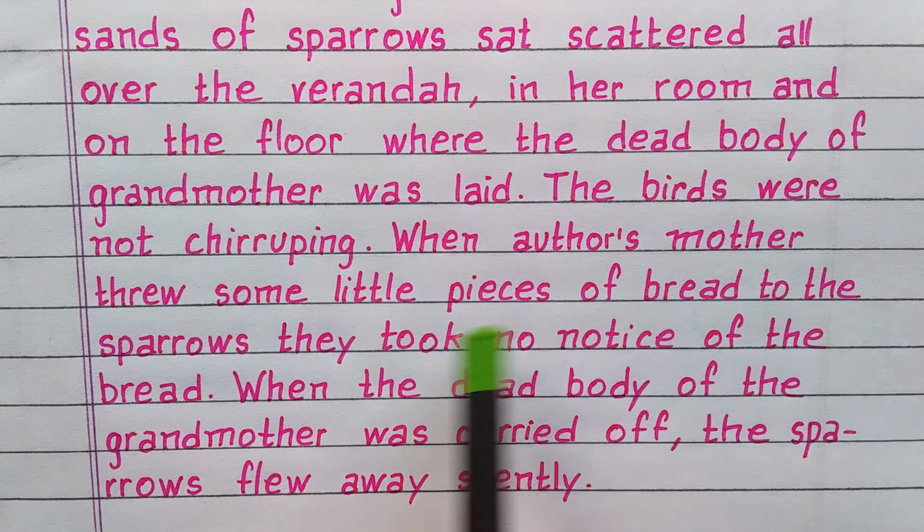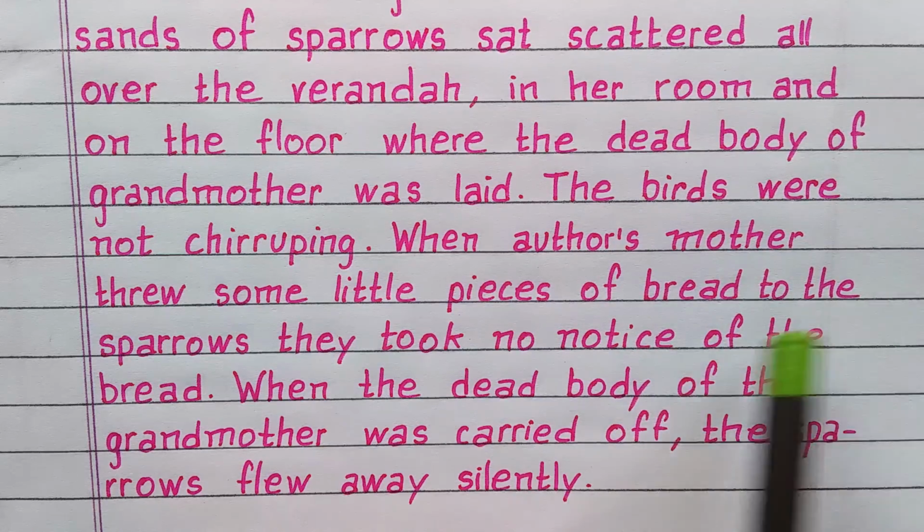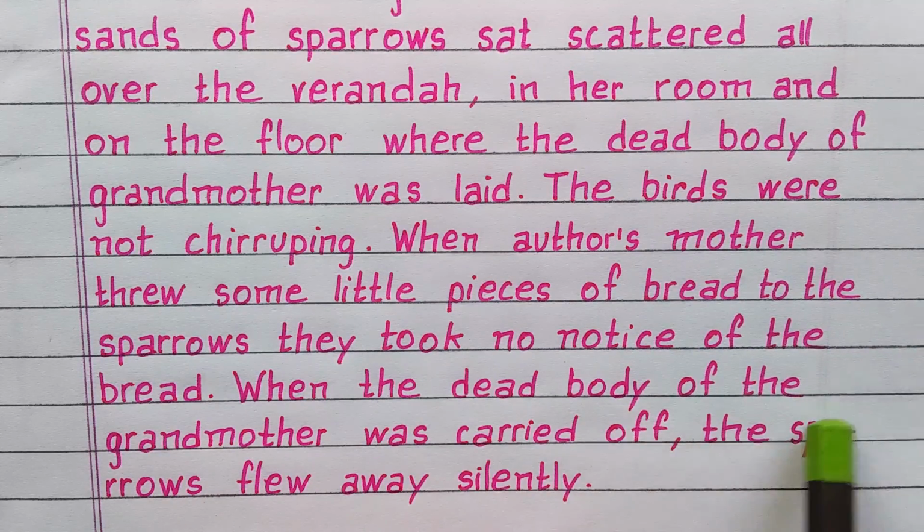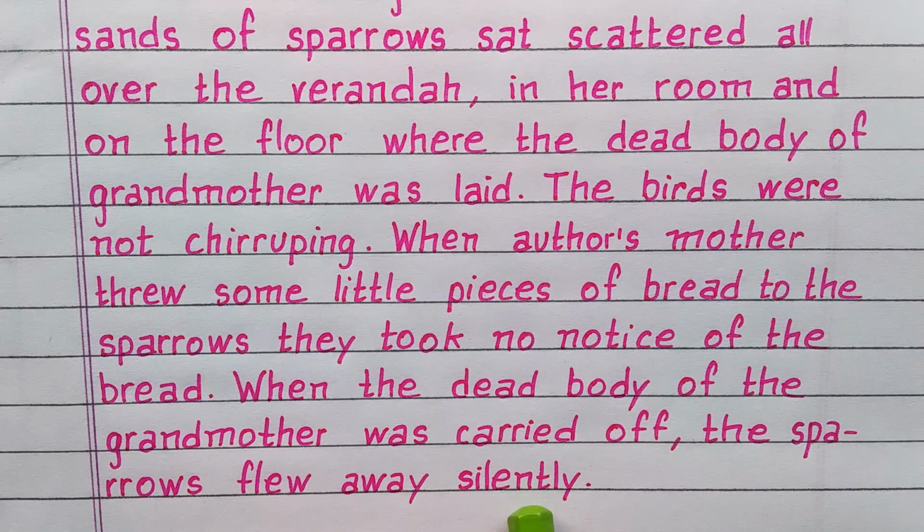When the author's mother threw some little pieces of bread to the sparrows, they took no notice of the bread. When the dead body of the grandmother was carried off, the sparrows flew away silently.